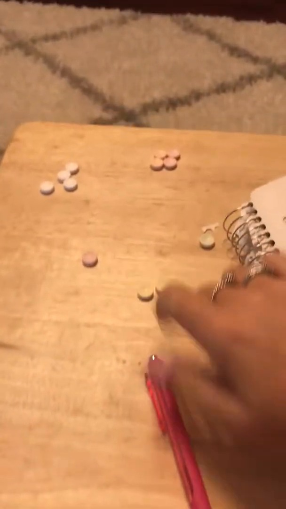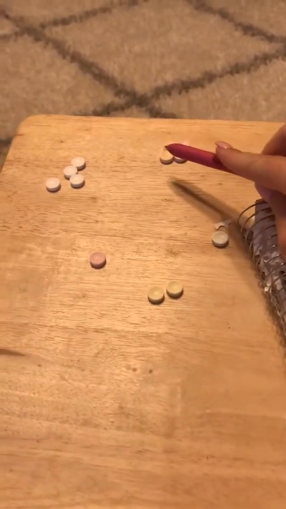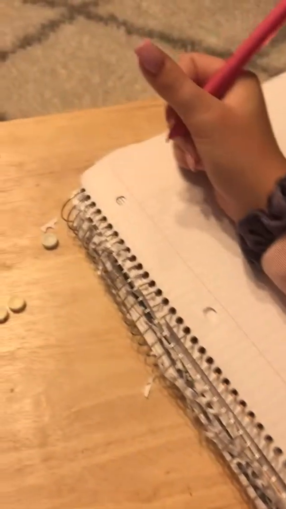So, here are my Smarties. I have 4 orange, 4 white, 1 red, 2 yellow, and 1 green. To start off, I'm going to write down all of them.